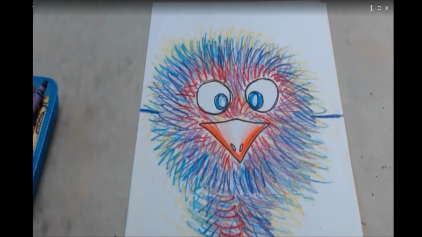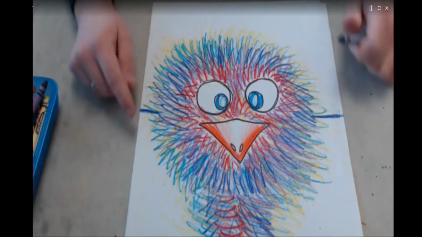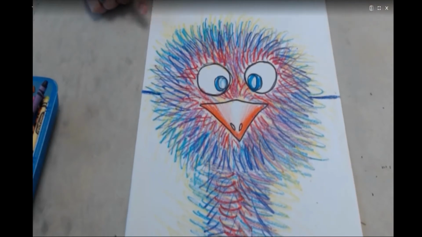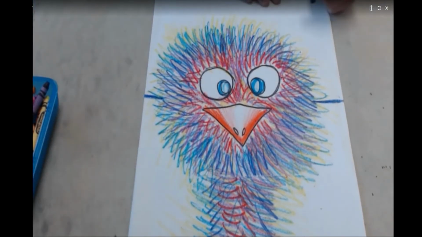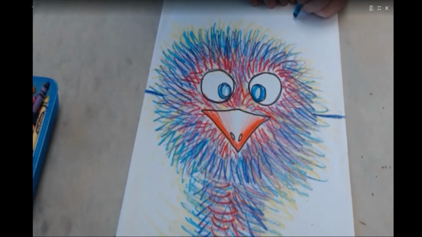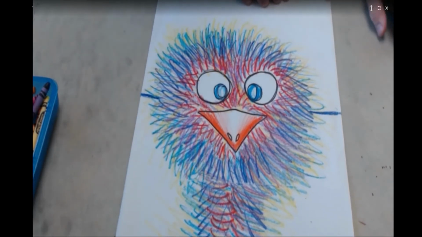And you can add all kinds of funny stuff into your picture. You could add other birds flying in the sky or running around. You could add some houses down here. Whatever you want. You can get super creative with this picture. So maybe I'll add another bird flying in the sky. And I'll give it some texture. I'll do it the same way.